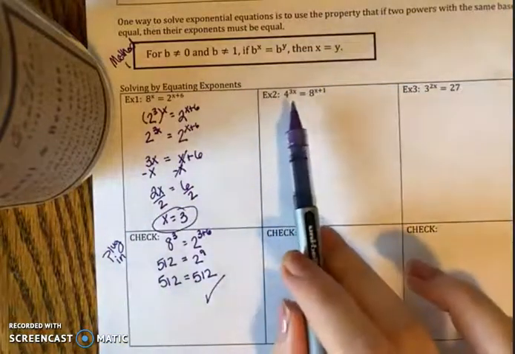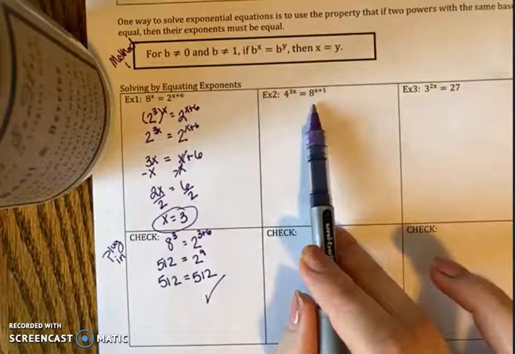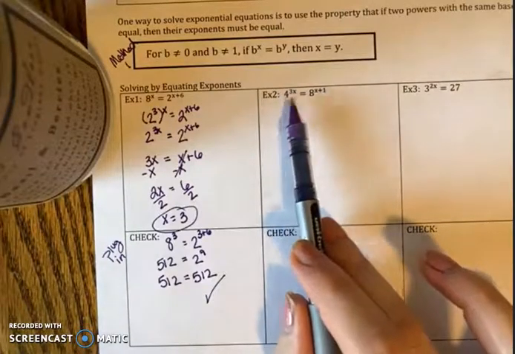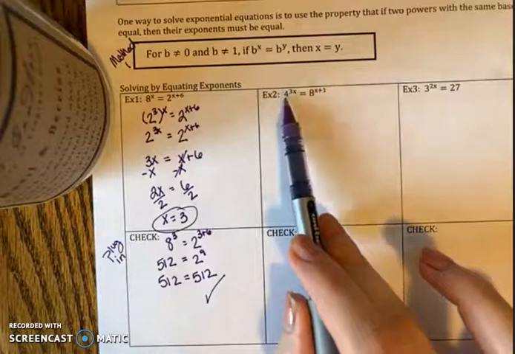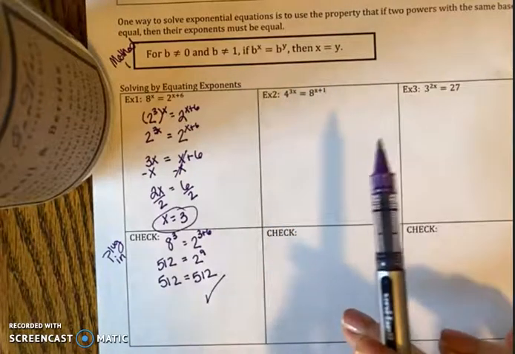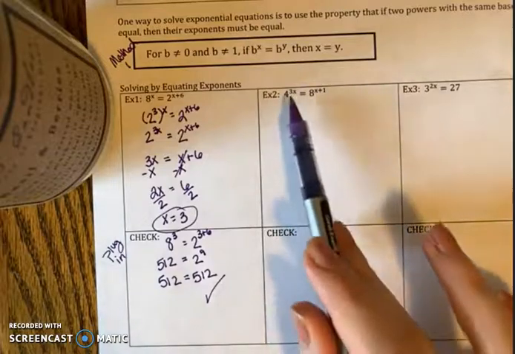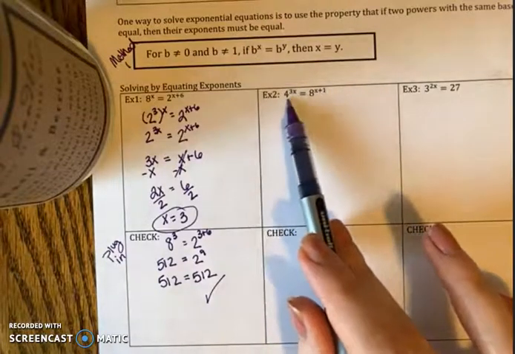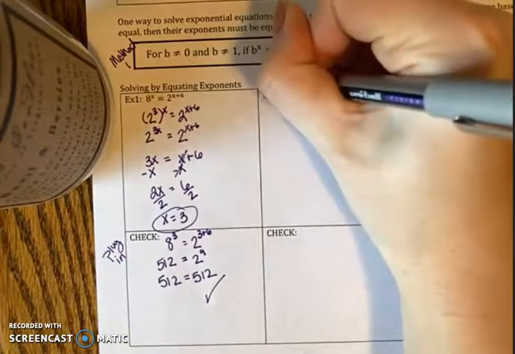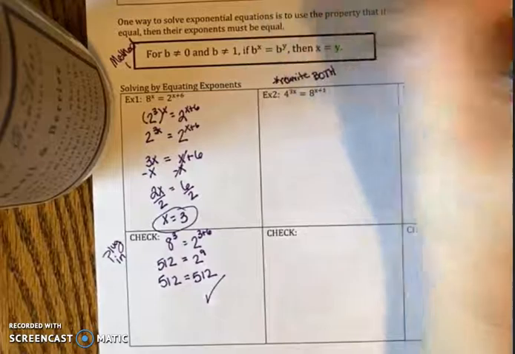We want to rewrite it so that they have the same base. So when I think about it, I'm like, okay, well, I have 4 and an 8. 4 squared is 16, so that won't work. And then 8 to a power won't give us 4. There isn't really a nice way to rewrite it. So what we're going to have to do is rewrite both exponents.